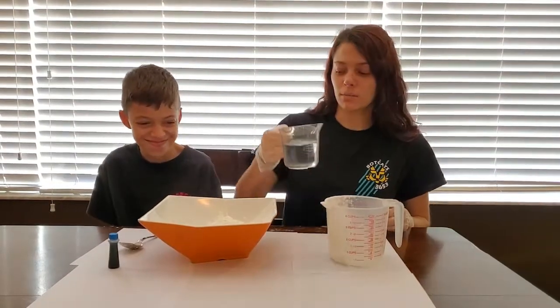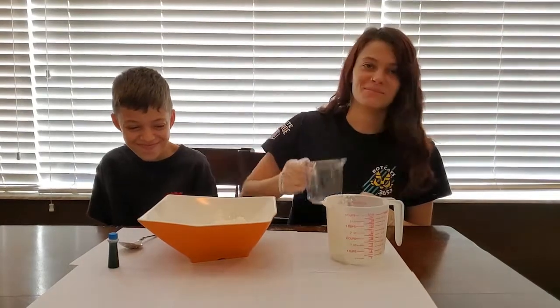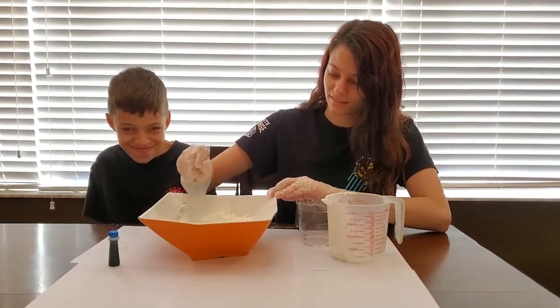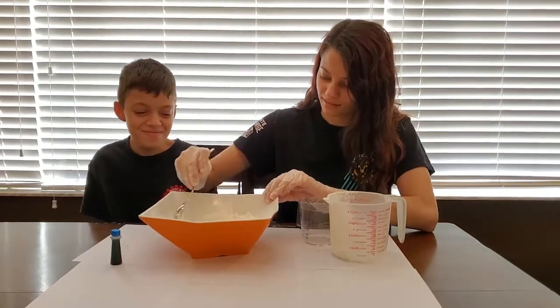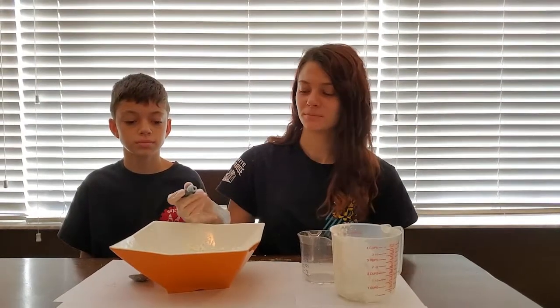And then you'll take the 1 cup of water and pour it over the cornstarch. And then stir it. If you want to, add some food coloring so it changes color.